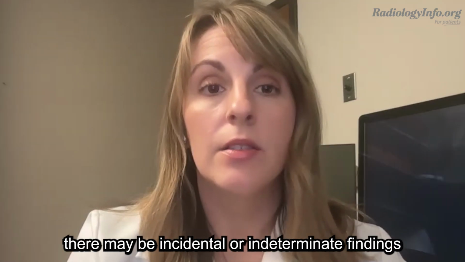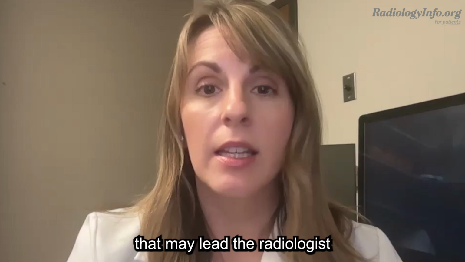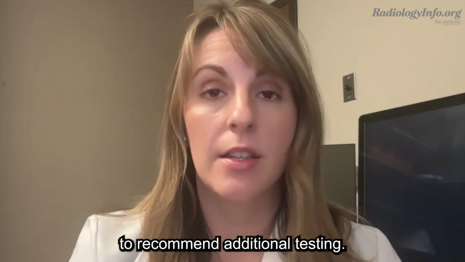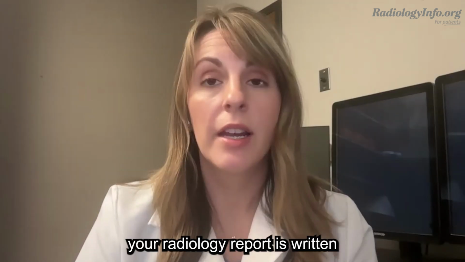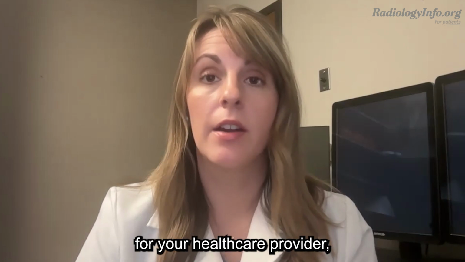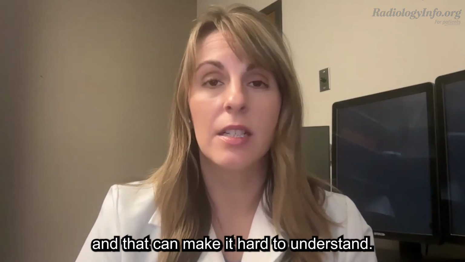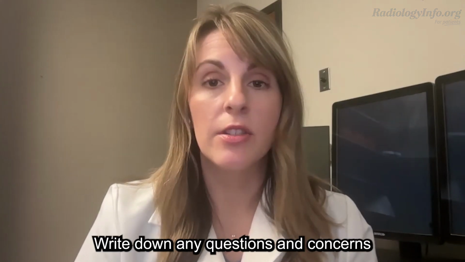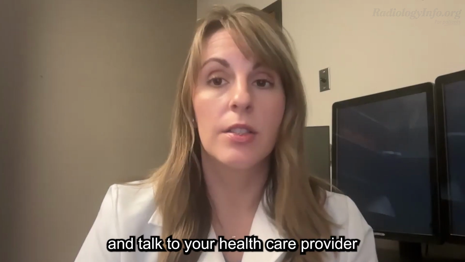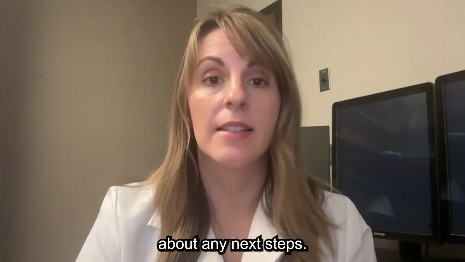There may be incidental or indeterminate findings that may lead the radiologist to recommend additional testing. Remember, your radiology report is written for your healthcare provider, and that can make it hard to understand. Write down any questions and concerns you may have and talk to your healthcare provider about any next steps.